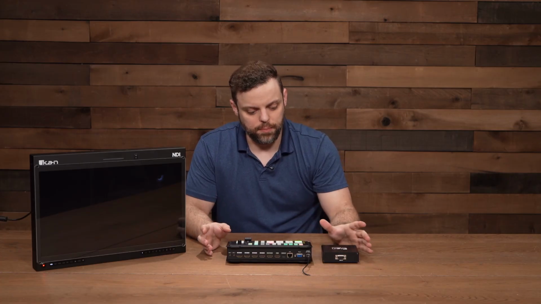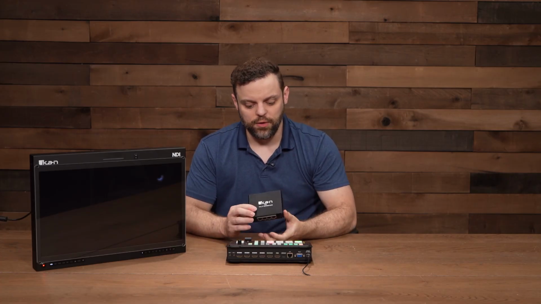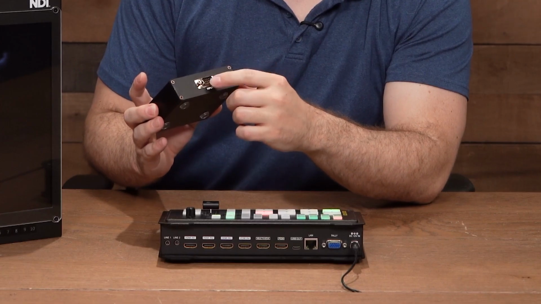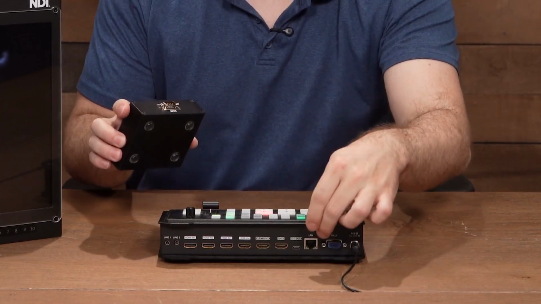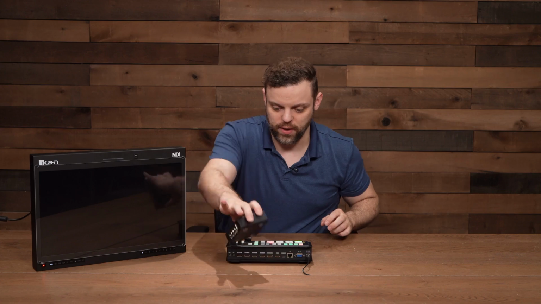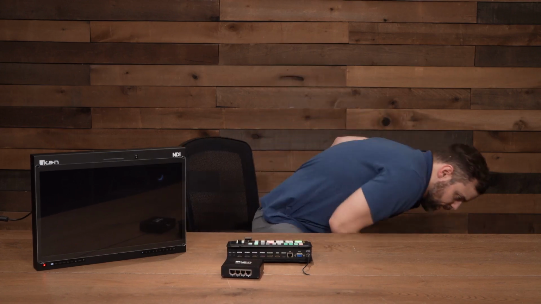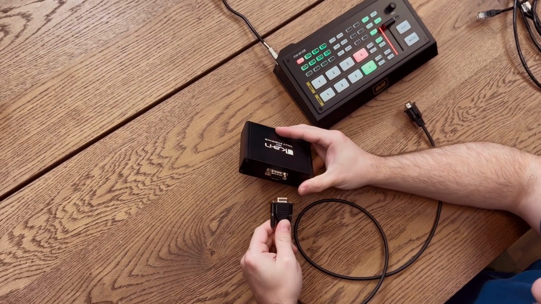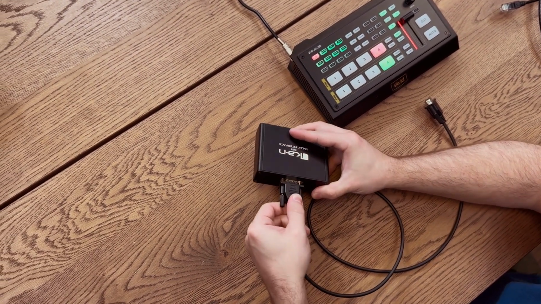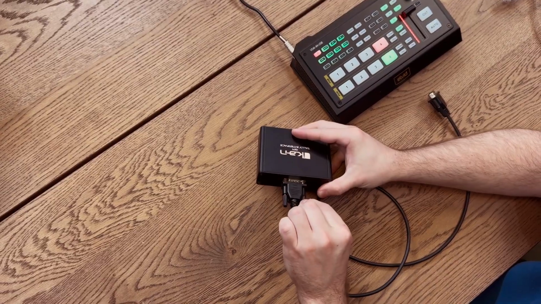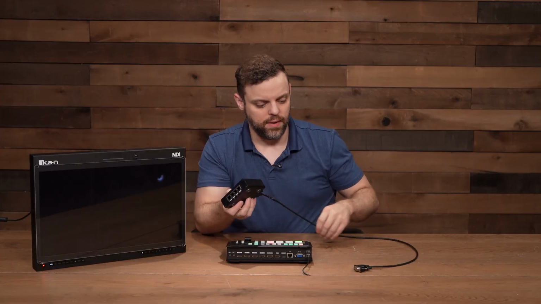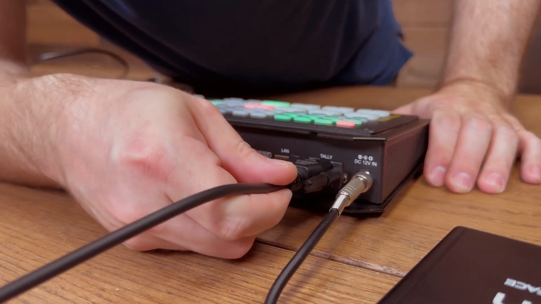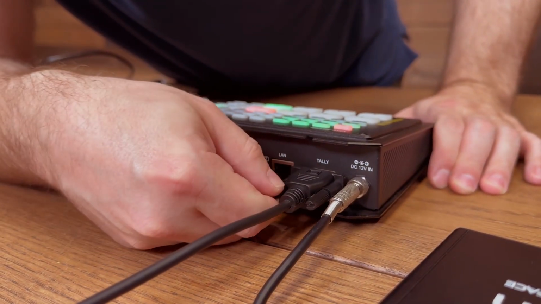So to get this set up, it's really easy. All you really need is to put a cable from the input right here and then plug that into the tally output of the switch. So let me go ahead and grab my cable. All right, so I'm going to go ahead and plug in the cable to the tally interface. All right, and then I'm going to plug this into the video switcher.